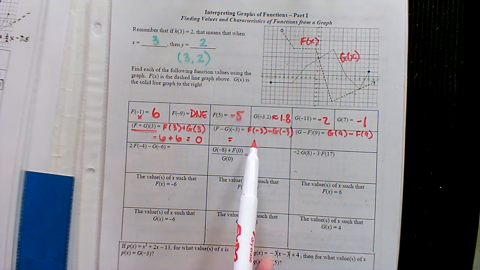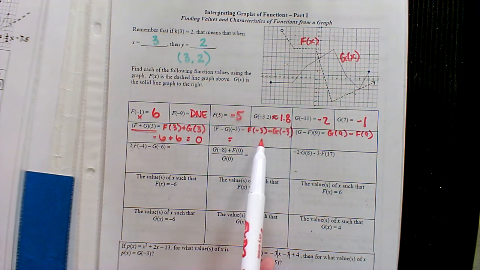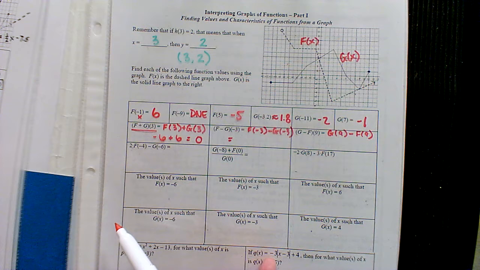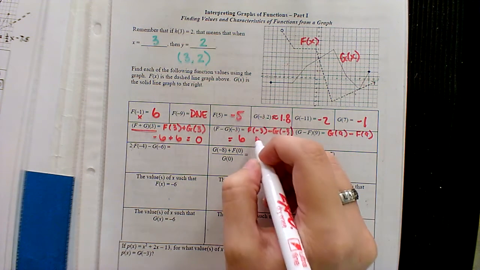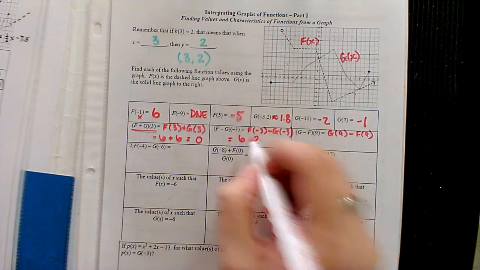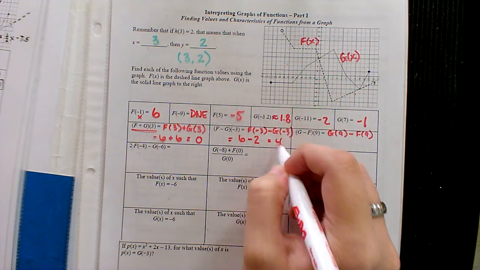Let's see, any takers on the middle one, where we're dealing with negative 3? If you were to find the individual y values and then subtract them, what'd you get? You got 4. Okay, so did we get 6 for the first one? And then 2 for the second one, right? Subtract them together, we get 4.